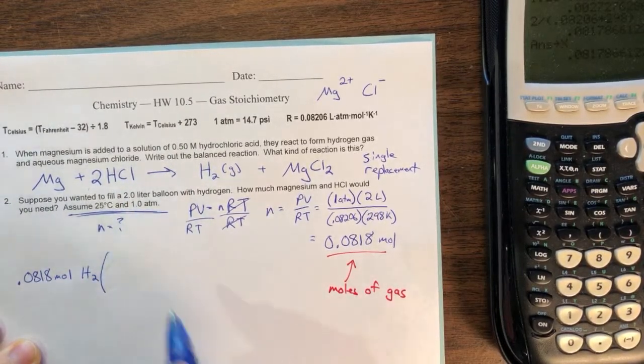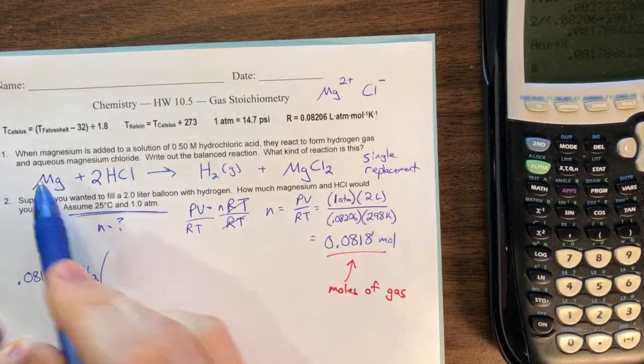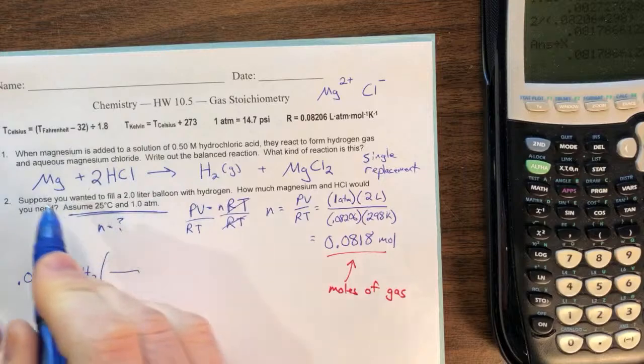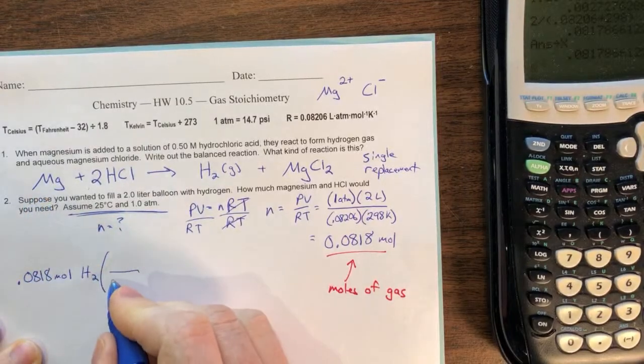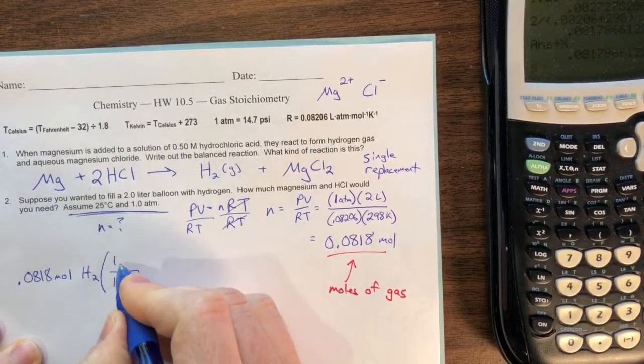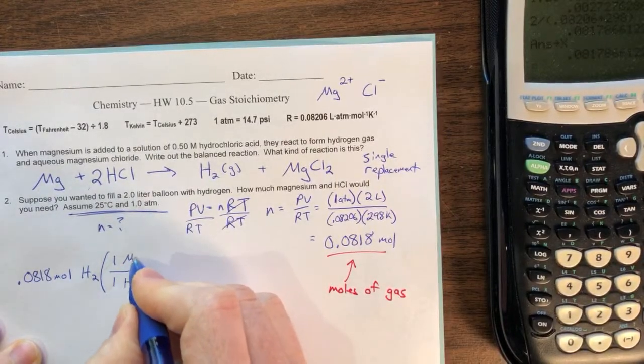Now we're going to use stoichiometry to first convert that to magnesium. Okay? And that's simply because we have one hydrogen here and one magnesium here. All you do is say, okay, one H2 on the bottom, because we're starting with H2, is going to make one, we're going to use 1 Mg.